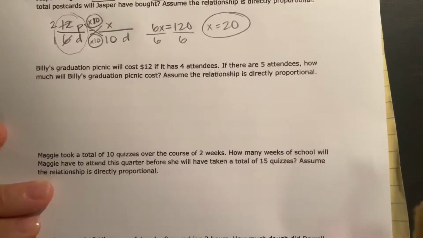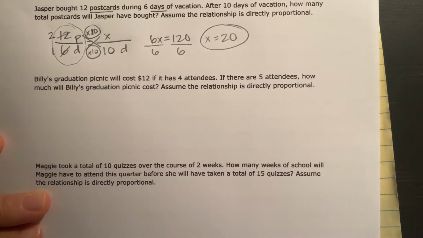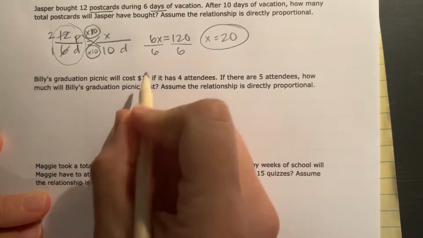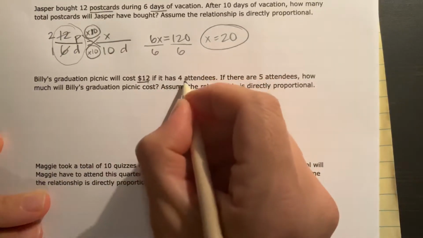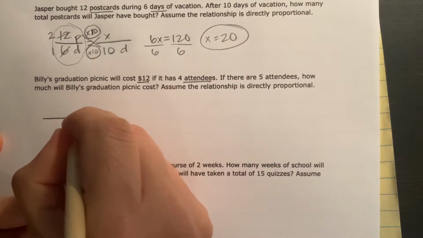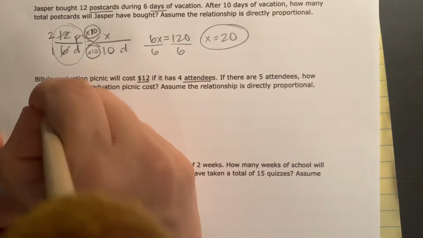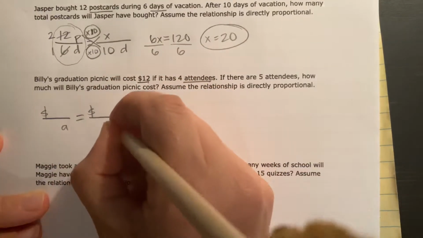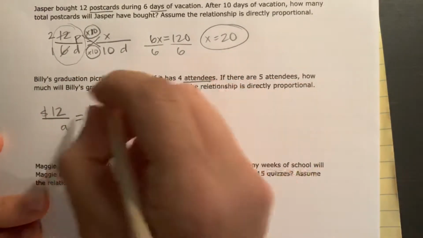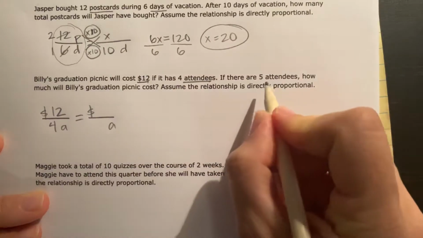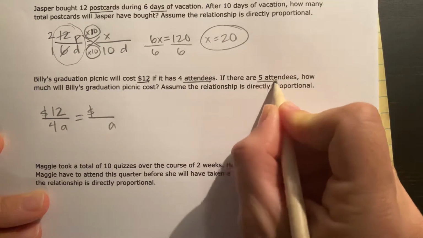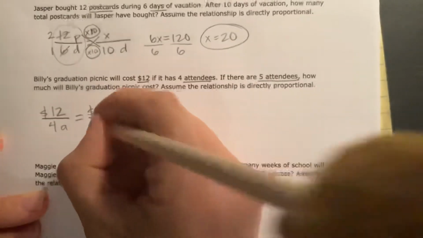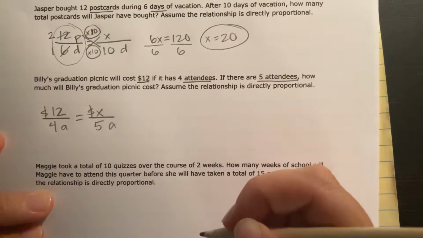Okay, so go ahead and look at the second problem here. Go ahead and pause your video and see if you can set up your proportion. All right, so for this problem, our groups are money and attendees. So I'm going to set up my proportion. It doesn't matter which one I put on the top, I'm just going to put money there and attendees on the bottom. So $12 is 4 attendees, and the number that they changed is the amount of attendees, so that 5 is going to go right over here, and that's where my X is going to go.